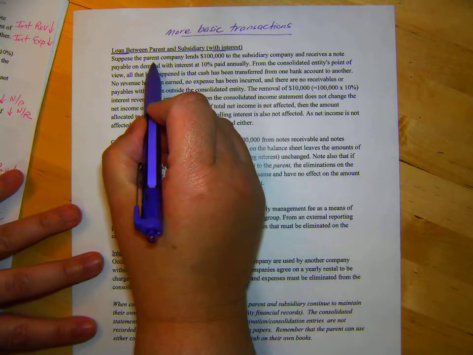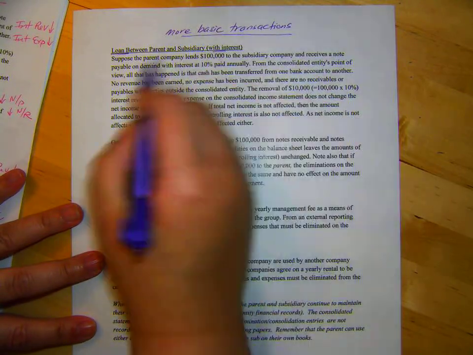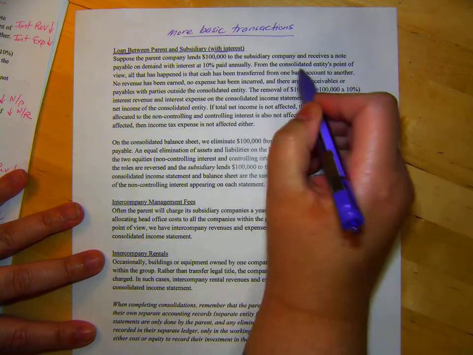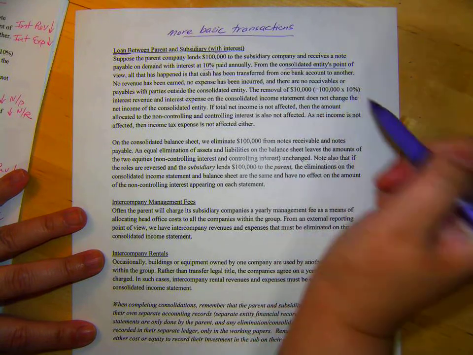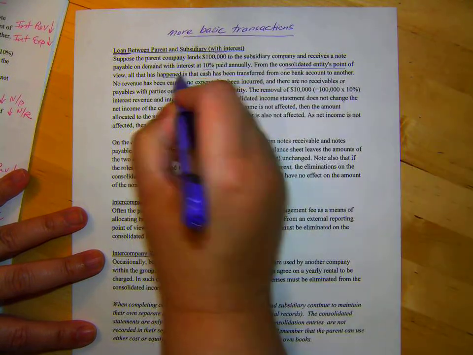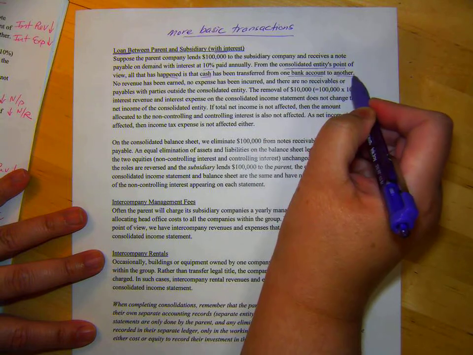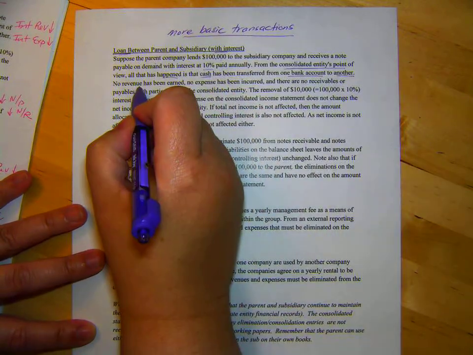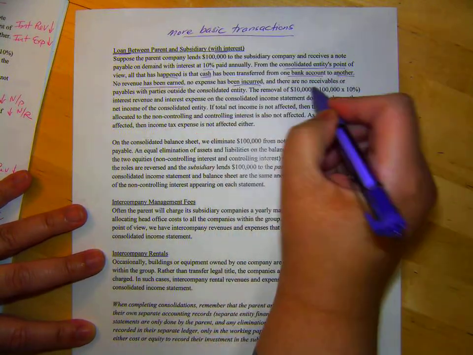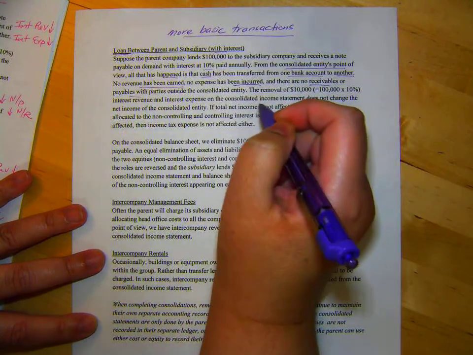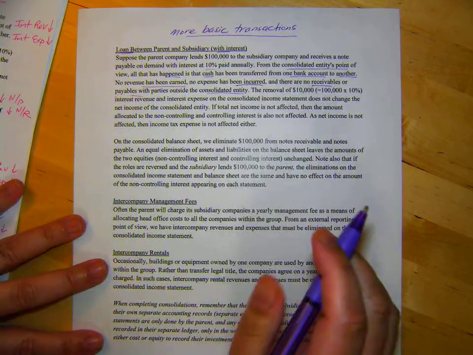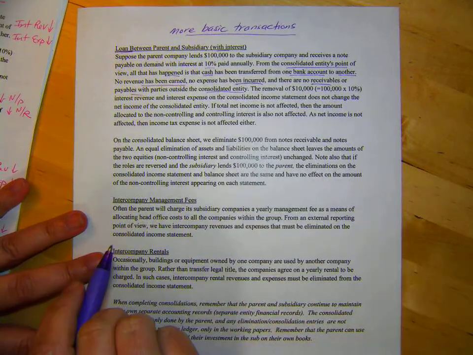So, suppose the parent lends $1,000 to the sub and receives a note payable on demand with interest at $10 paid annually. From the consolidated entity's point of view, all that's happened is that cash has been transferred from one bank account to another. Okay, all we did was move our money around. No revenue has been earned, no expense has been incurred, and there are no receivables or payables with parties outside the consolidated entity. So this is the same as the notes payable, and we'll do that down here.